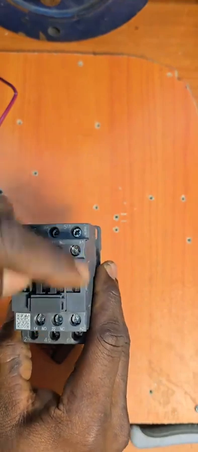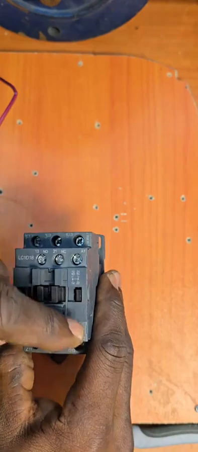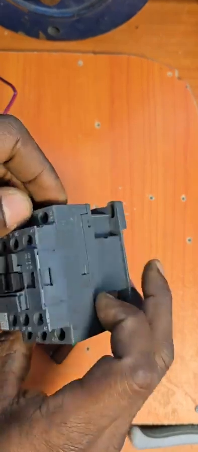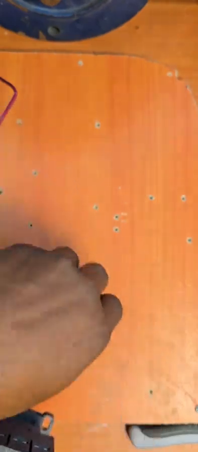And then, of course, this one and this one are the A1 and A2, which are the coil terminals. And this one is rated 220 volts.